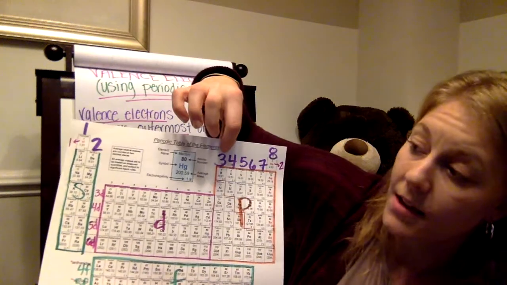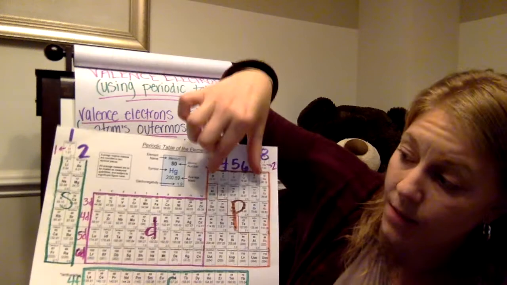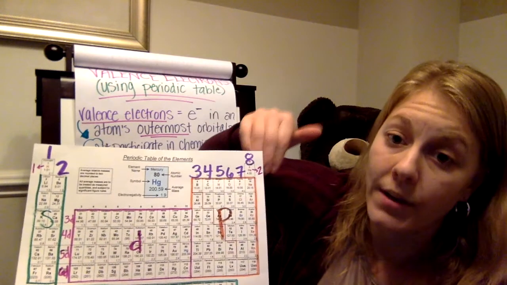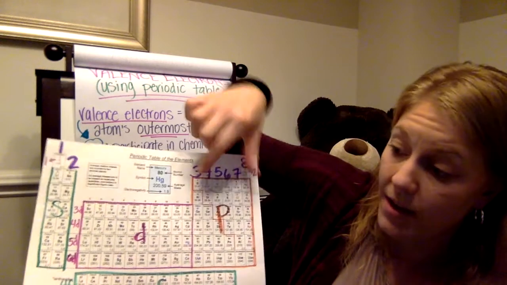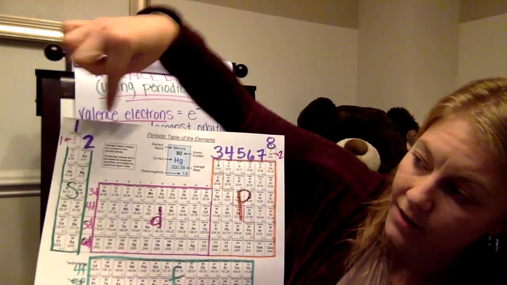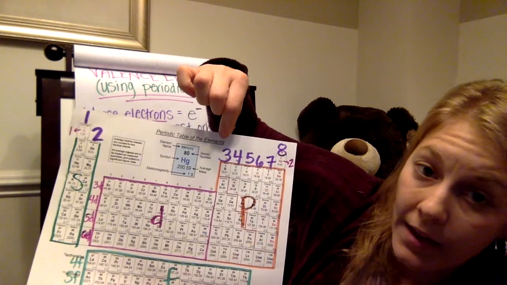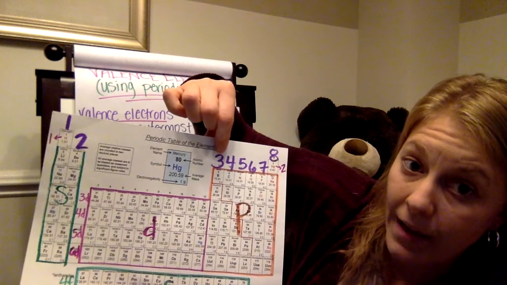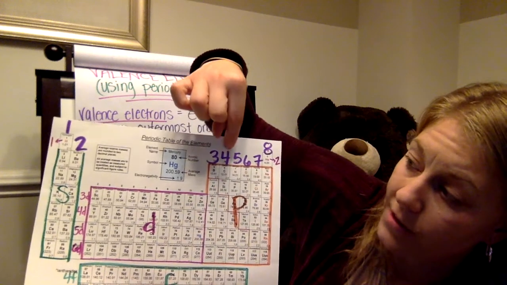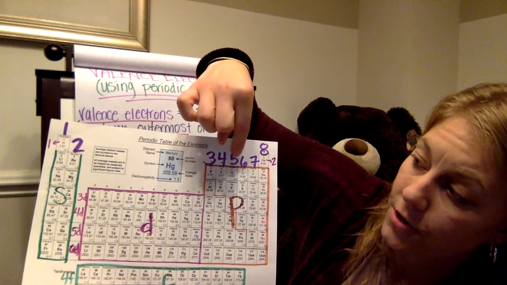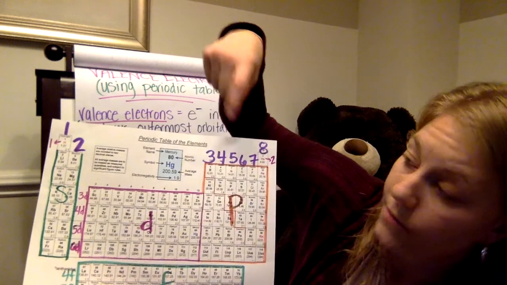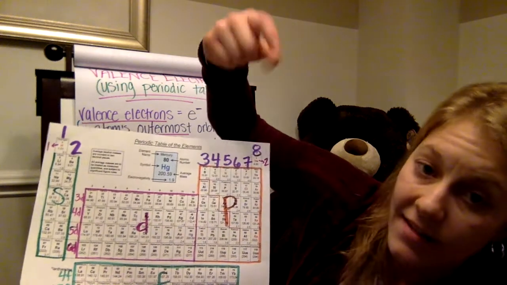We skip our D block and we come over to the P. Remember that the S and the P blocks are always going to have our valence electrons, all right? Valence electrons will only ever be in the S and the P, never in the D or the F blocks, right? So 1 valence electron, 2 valence electrons. Over here, starting with boron, this group or family, column, has 3 valence electrons. Carbon's group has 4. Nitrogen's group has 5. Oxygen's group has 6.